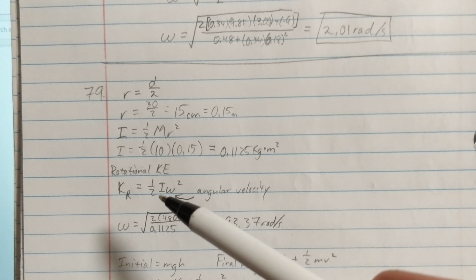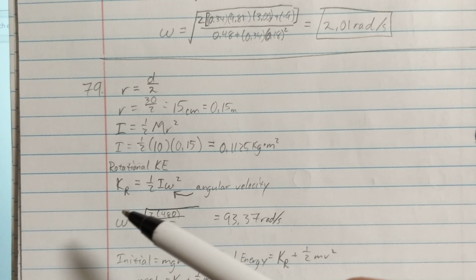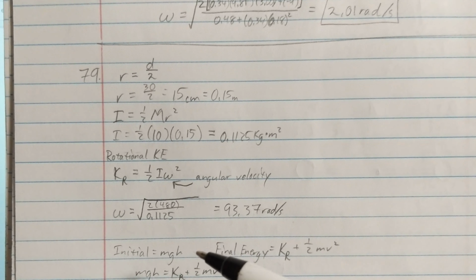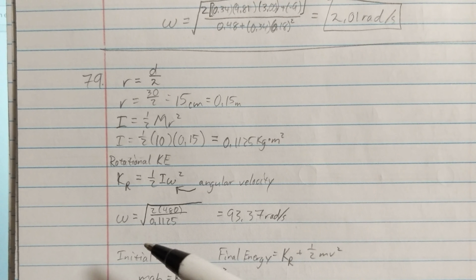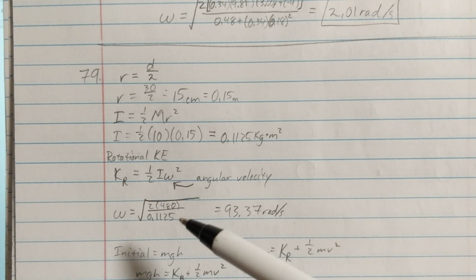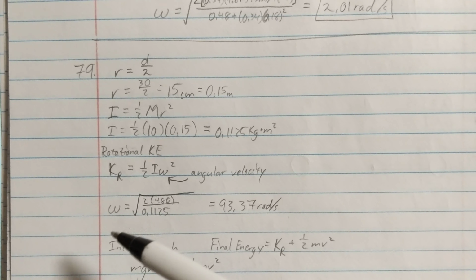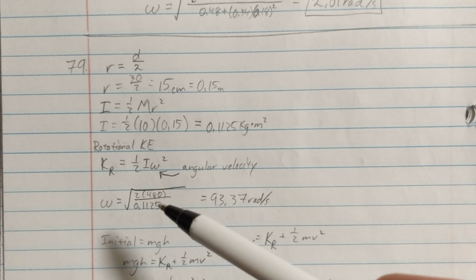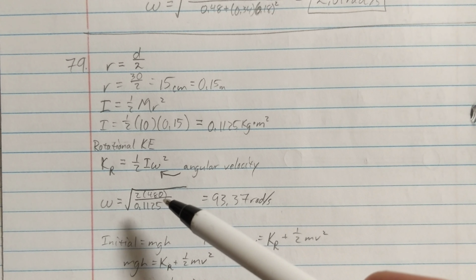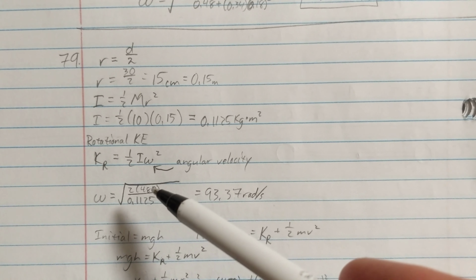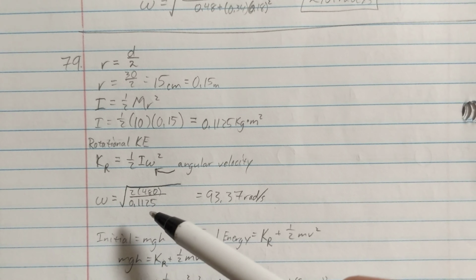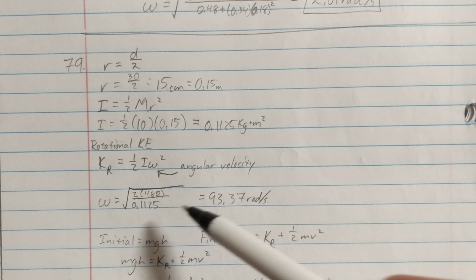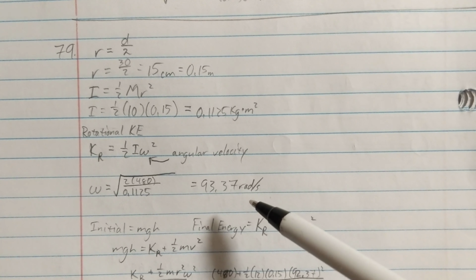So now we find our rotational kinetic energy, which is equal to 1/2 inertia times angular velocity squared. And so we solve for our angular velocity, which is the square root of 2 times our kinetic energy, 480, divided by our inertia, 0.1125, which gives us 93.37 radians per second.